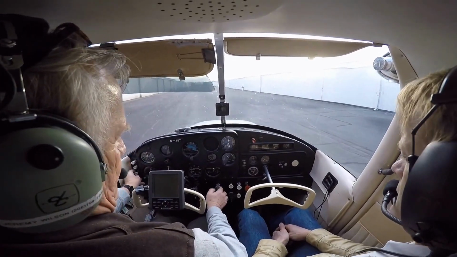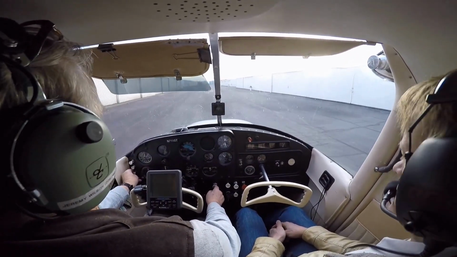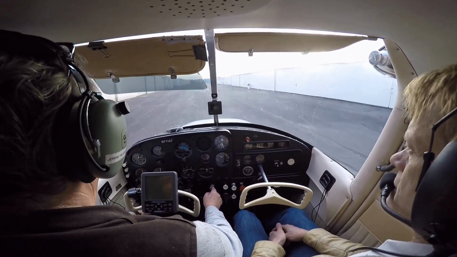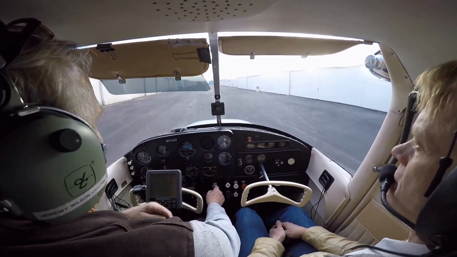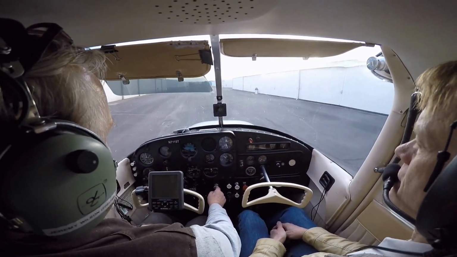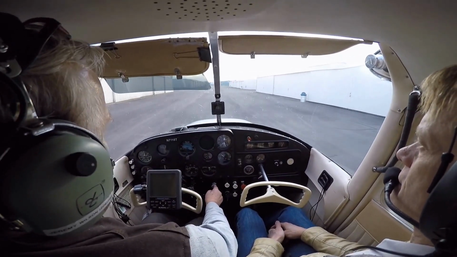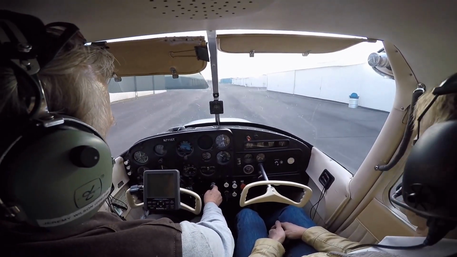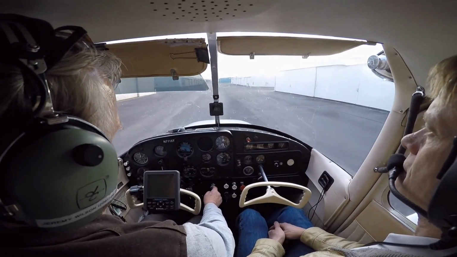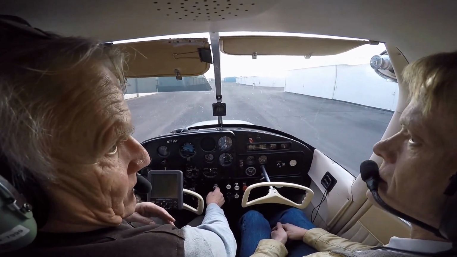Put your feet gently on the rudder pedals. Note that I'm just using them to steer the airplane. If I push the right rudder, I go to the right. If I push the left rudder, I go to the left. Now, there's brakes on the top of those pedals, so if I push the tops of both pedals gently, I bring the airplane to a stop.